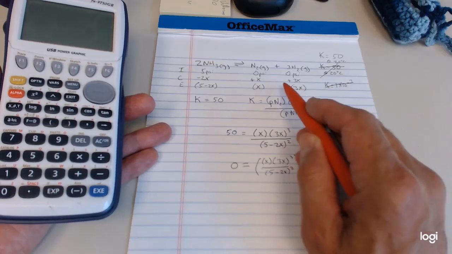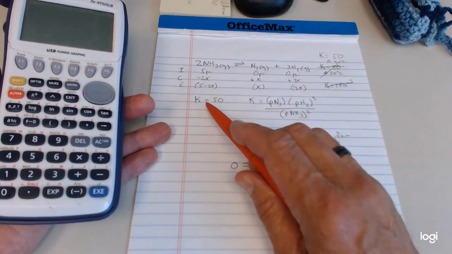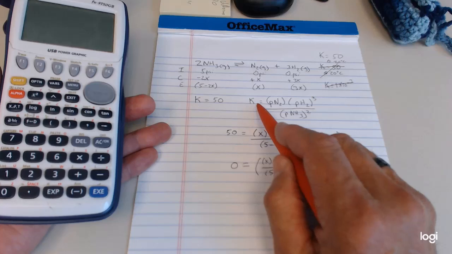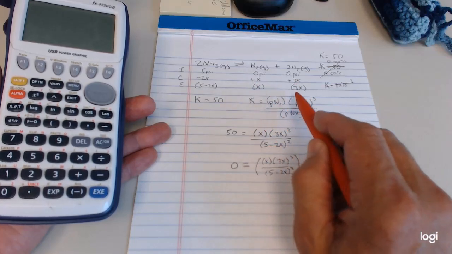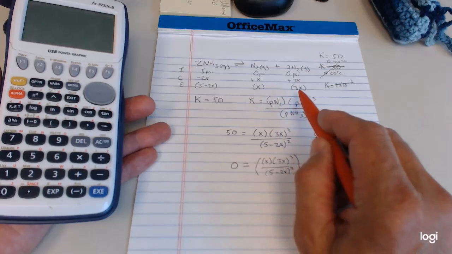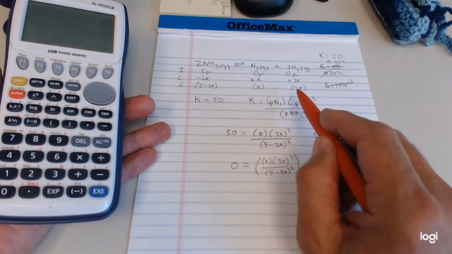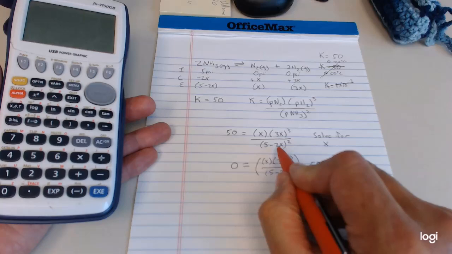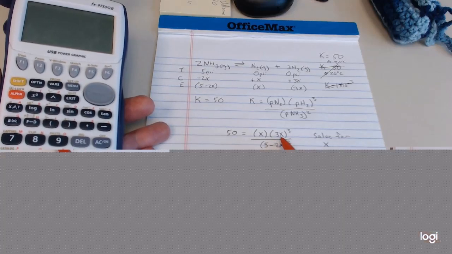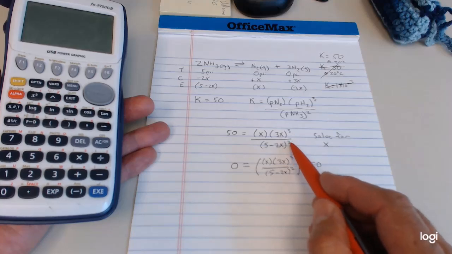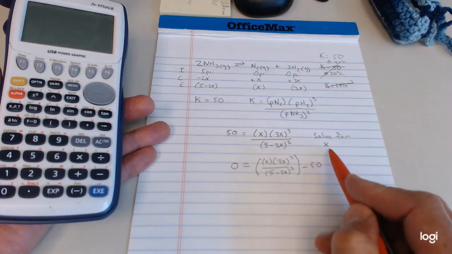Now when I set that back into the equilibrium expression where K is 50, I can plug in my ICE table equilibrium algebraic expressions for these gases, and it looks just like this. And I can quickly see this is going to be bigger than a quadratic. I've got x cubed and x squared. So now I'm ready to solve for x.